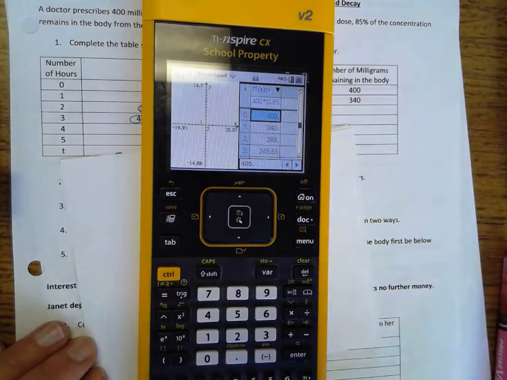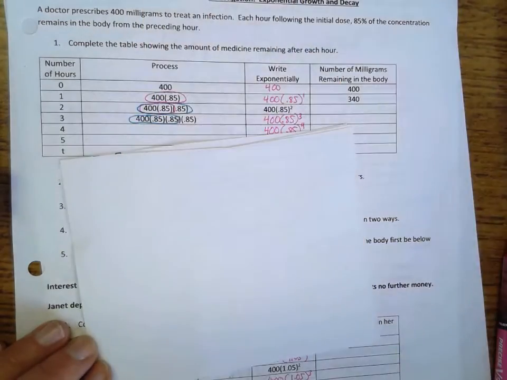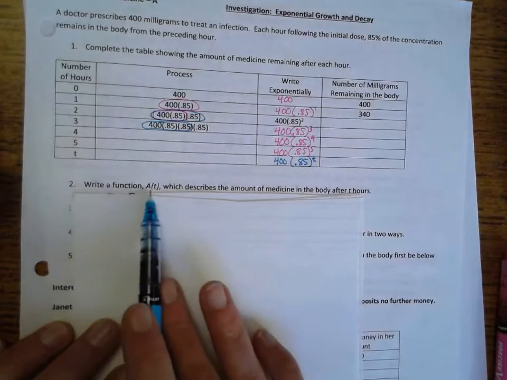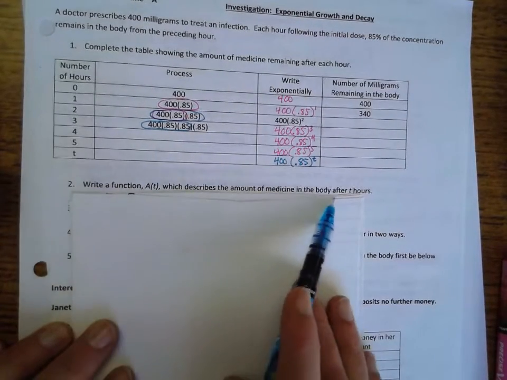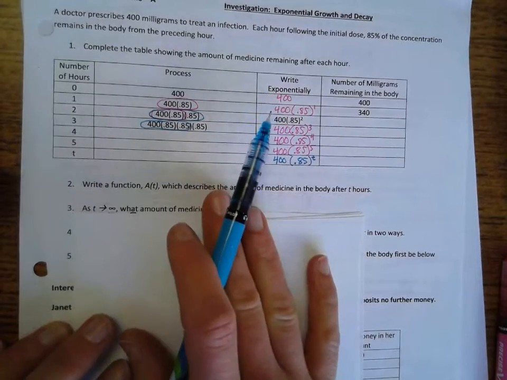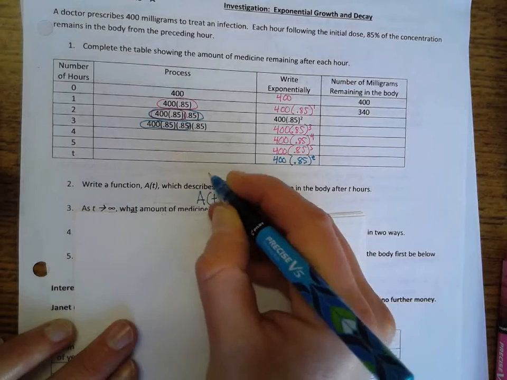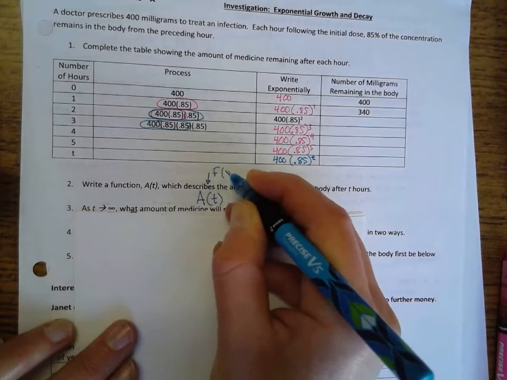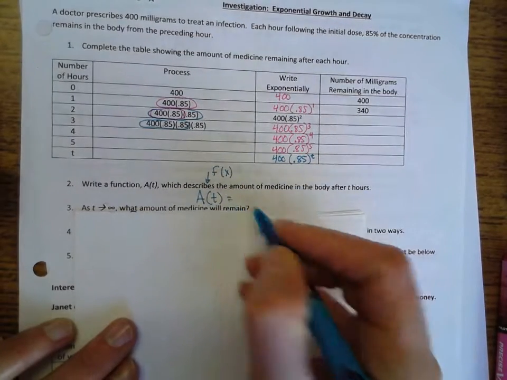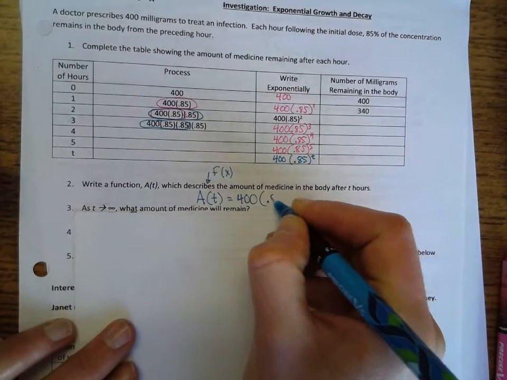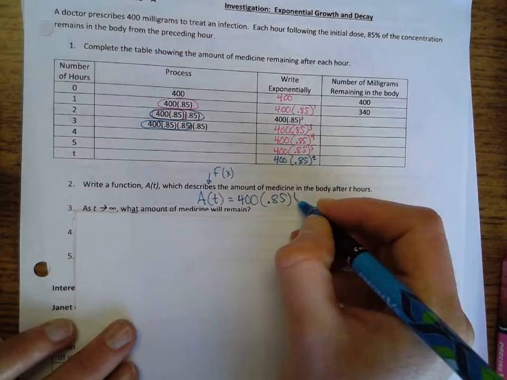Now, answering the questions below, Problem 2, write a function a of t which describes the amount of medicine in the body after t hours. Well, the amount after t hours, this is sort of like an f of x type of thing, is given by 400 times our 0.85 to the power t.